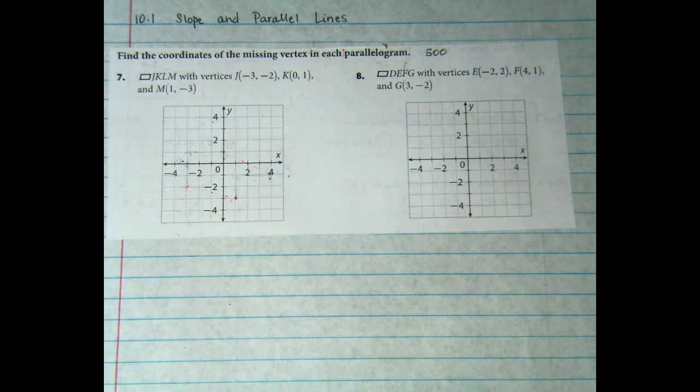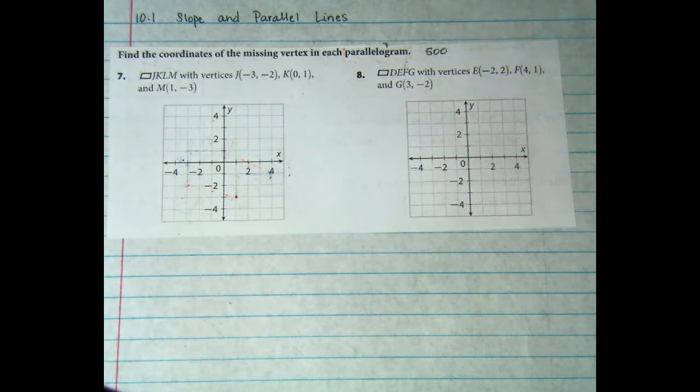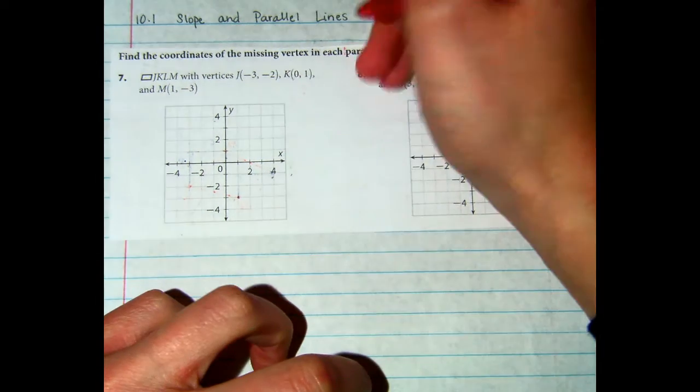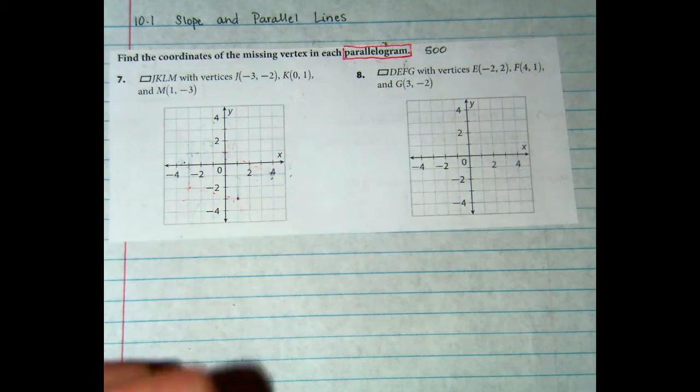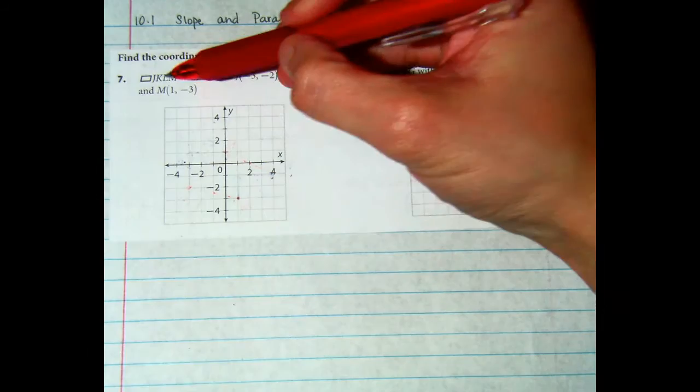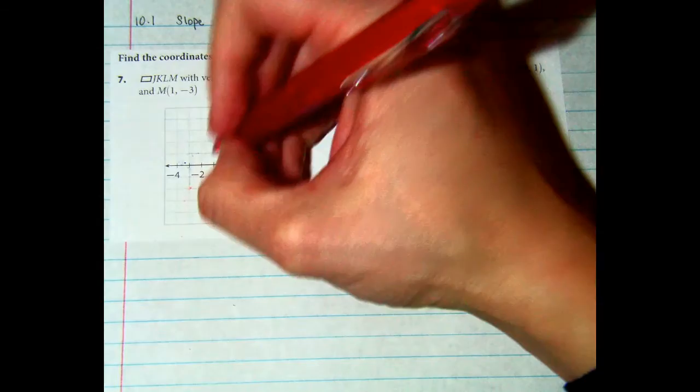Okay, to finish these slope and parallel line notes, we are now working on page 500. If you were absent, tear that page out of your book to finish these. We are supposed to find the coordinates of the missing vertex in each parallelogram, which means we're going to have some figure that has two opposite sides parallel. They already give us the first 3 coordinates, and we're going to have to find one of the missing ones. So first, we're going to go ahead and graph these.